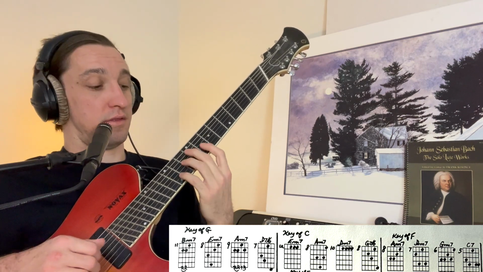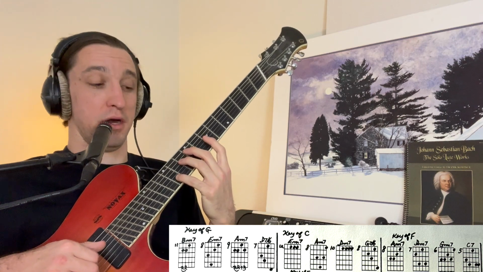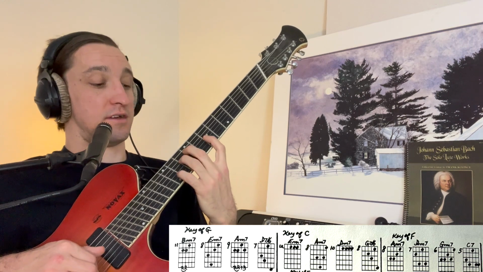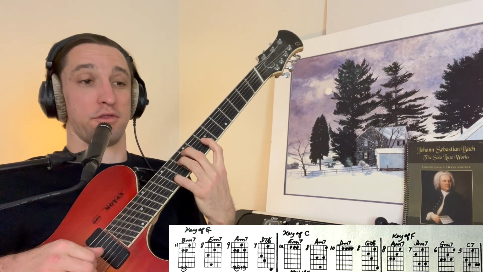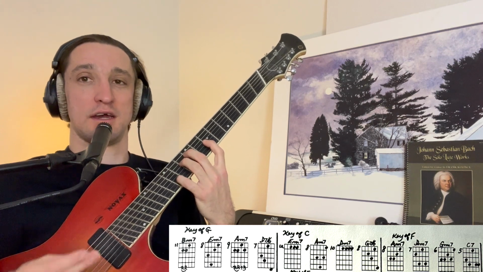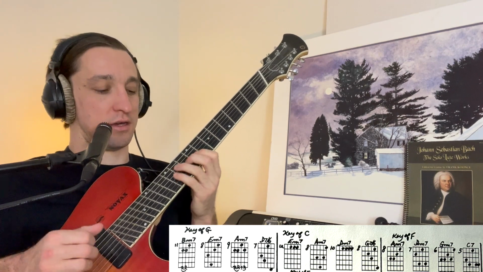And then this shape. This might be the most challenging of the bunch. This is a D13. You've got the third, the flat 7, the root, and the pinky's reaching for the 13. Super fun. Let's put it up in time. 3, 4.